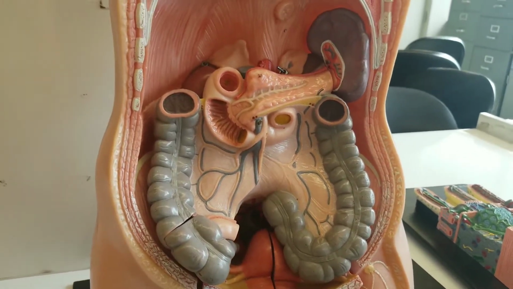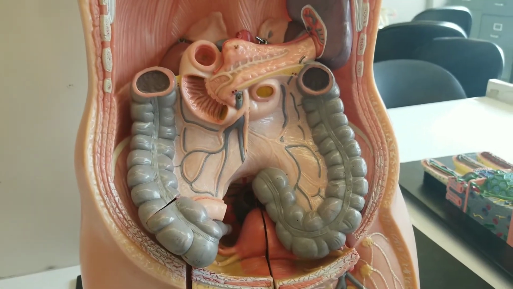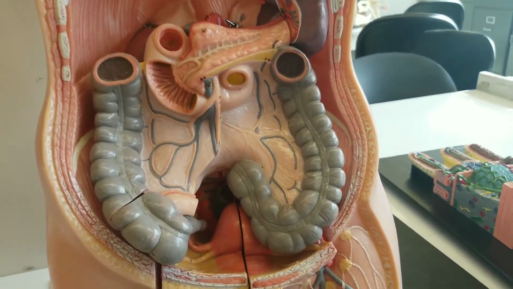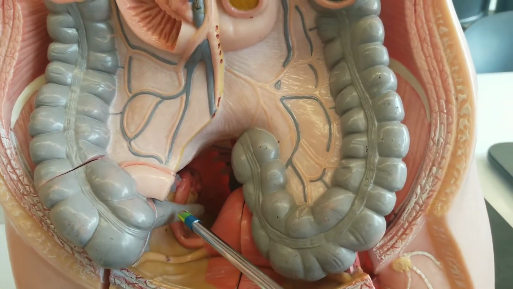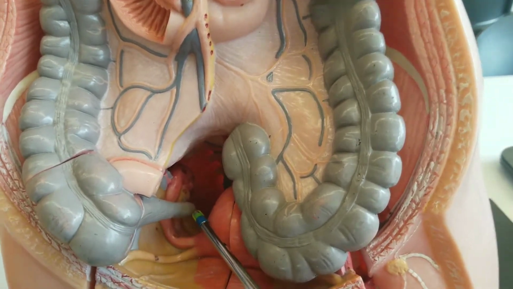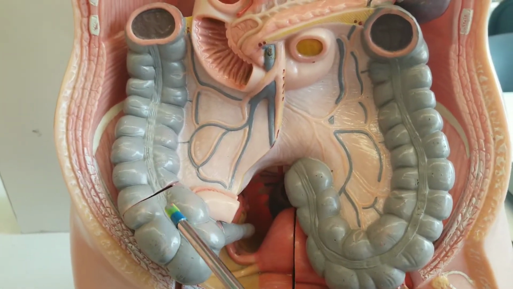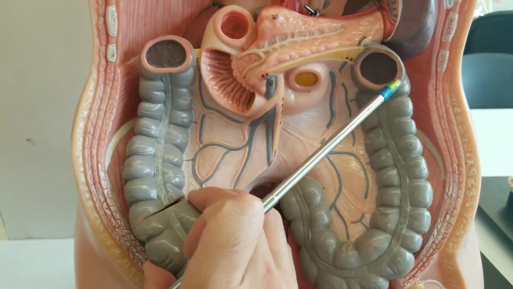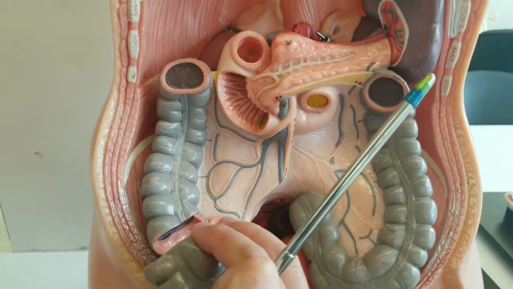So, quick overview, what are the different parts of the large intestines? The colon, you've got your initial part here. This is the cecum, and you have a little extension of it, the vermiform appendix, right there. From the ileum to the cecum, there's an ileocecal valve right there, and you can see the appendix.